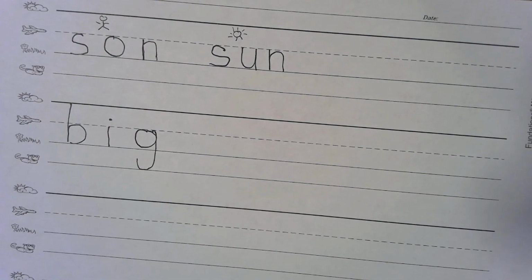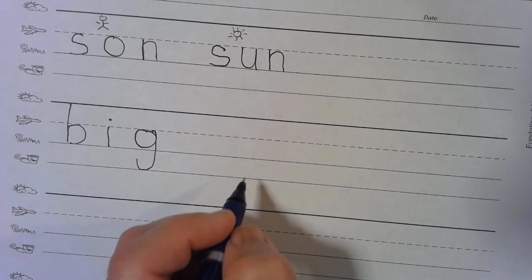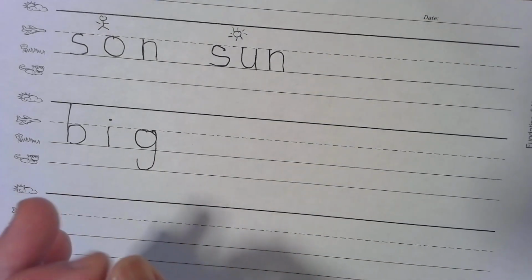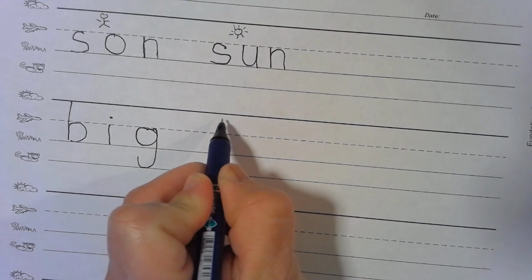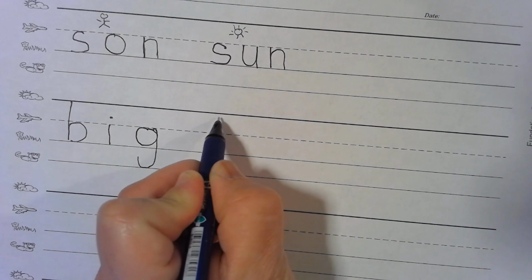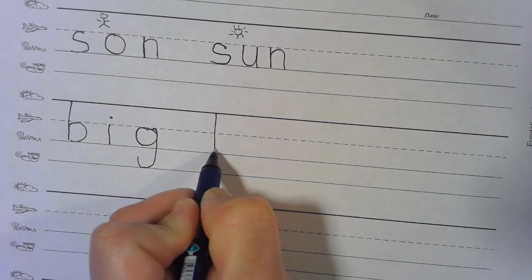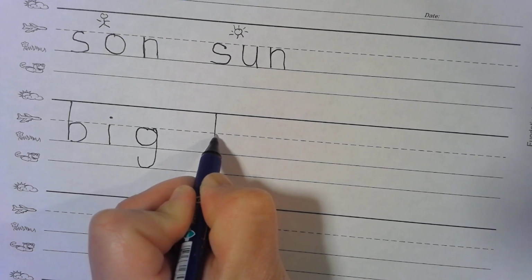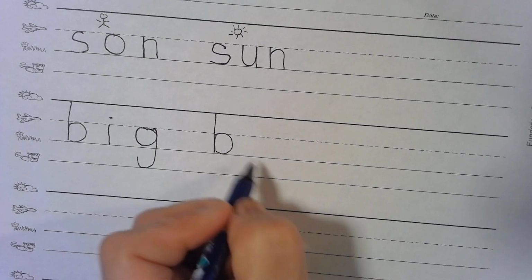All right, the next word I want us to practice is a lot like the word big, but it is the word bug. B-U-G, bug. B is the sound for B. We know that B is a skyline letter. It starts on the skyline, goes all the way down to the grass line. We trace back up to the plain line and around to the grass line. That's B.